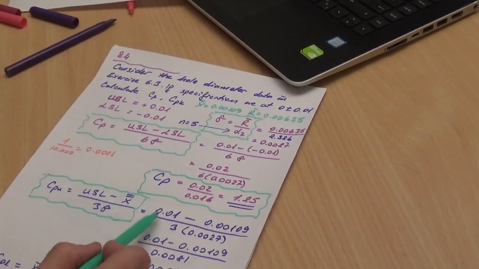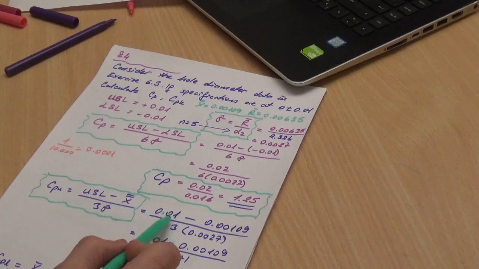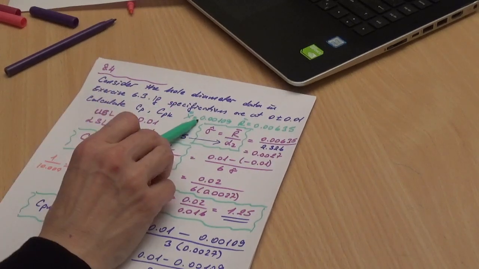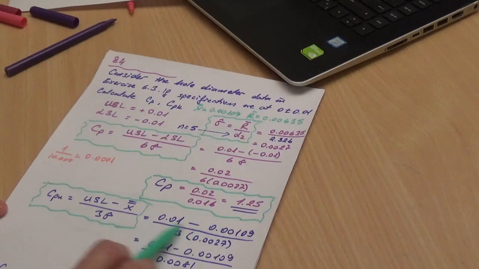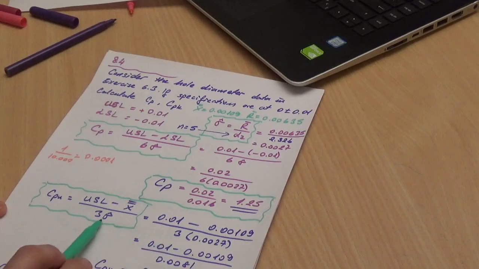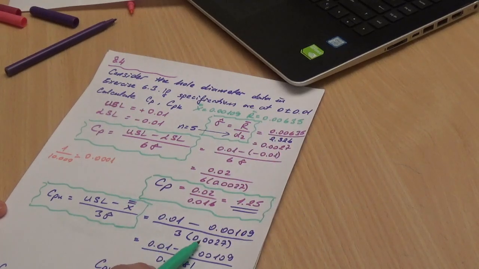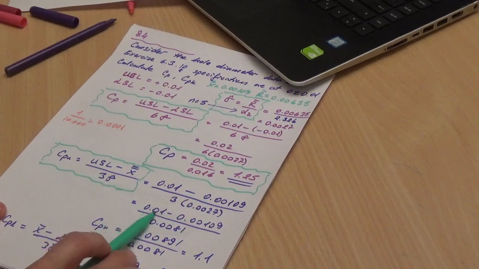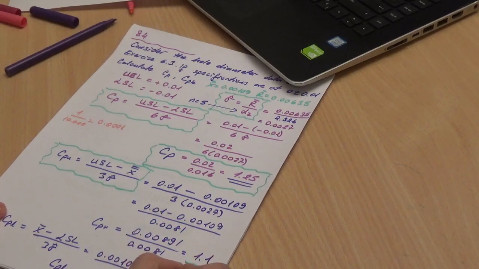Let's put in the values in the equation. 0.01 minus the x bar value, 0.00109, all over 3 times our sigma, 0.0027. So if we calculate the CPU, we end up with 1.1.